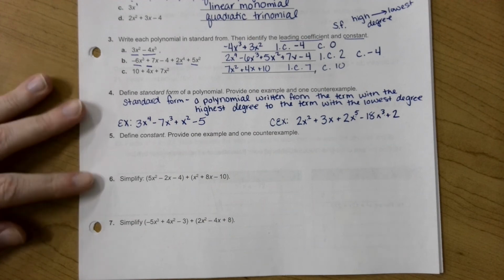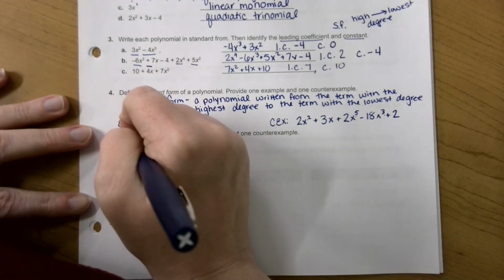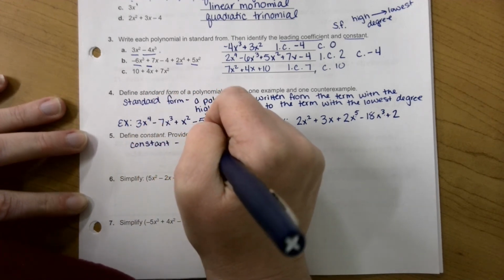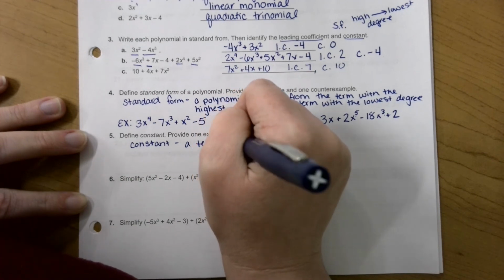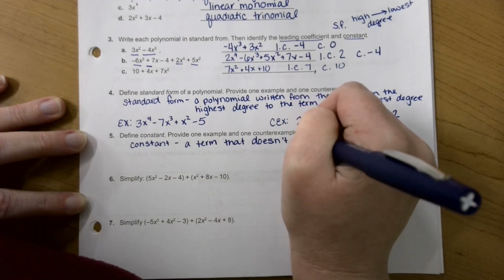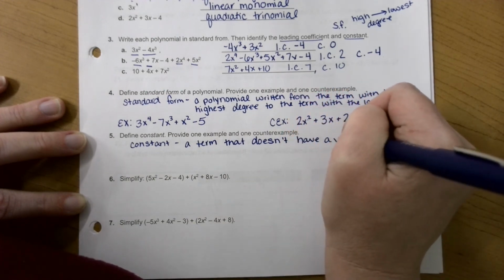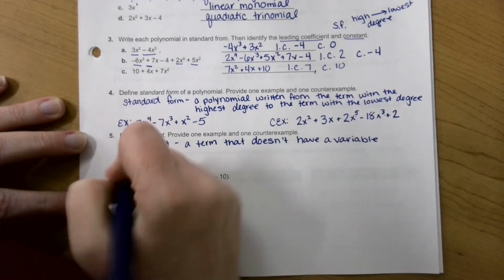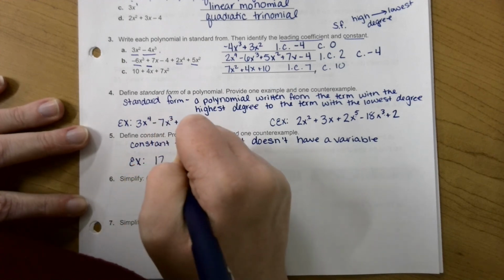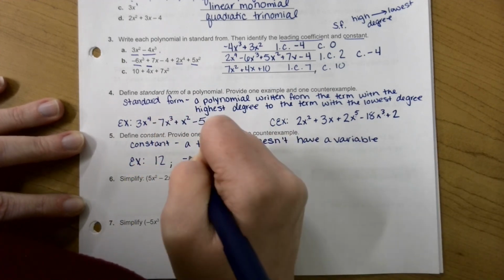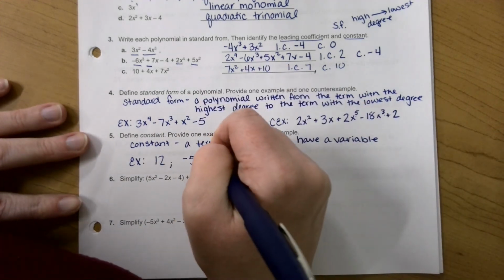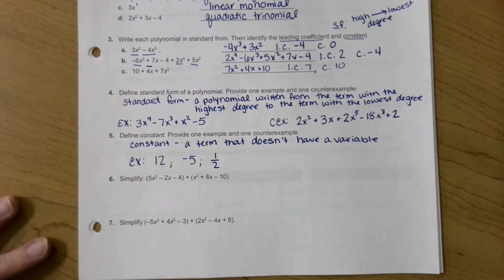All right, define constant. A constant is a term that does not have a variable. Okay, so an example would be something like 12. Another example could be negative 5. We can even, this is not recommended, but you could even do a fraction. You could do 1/2. Those are all constants.